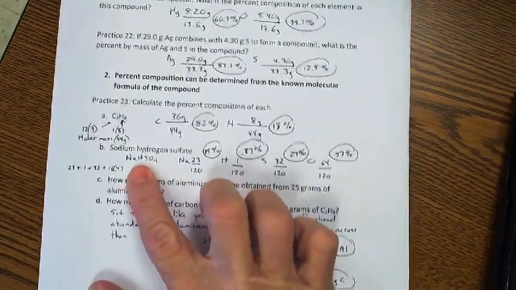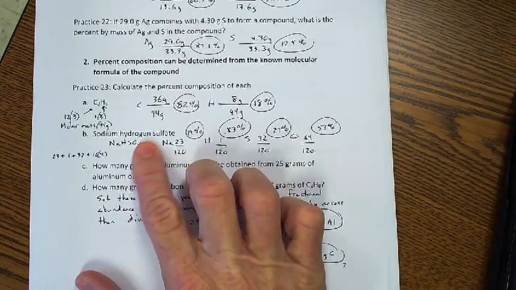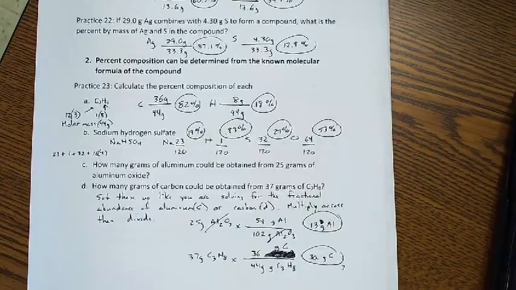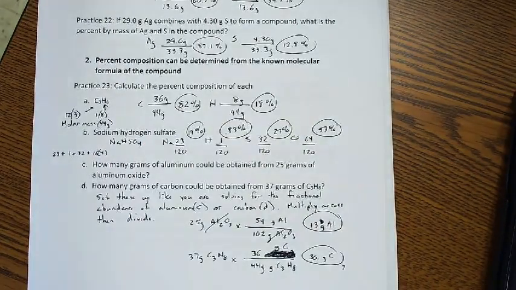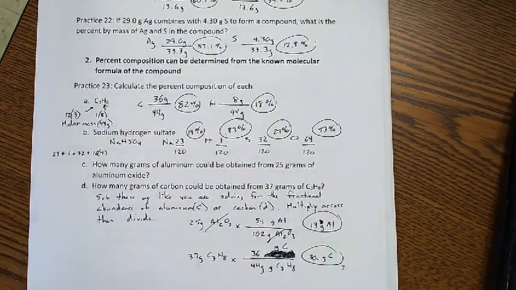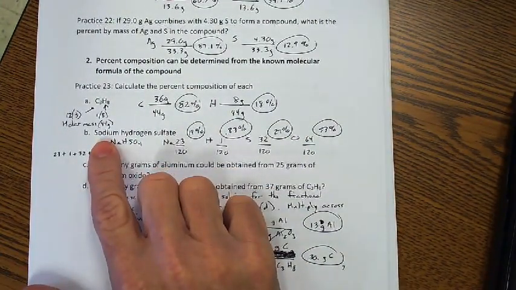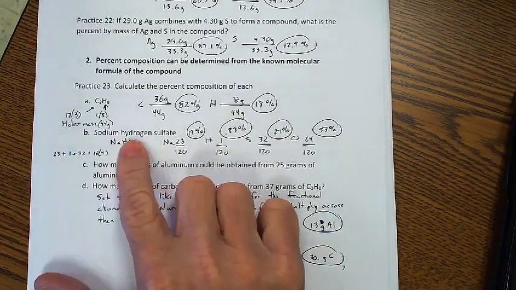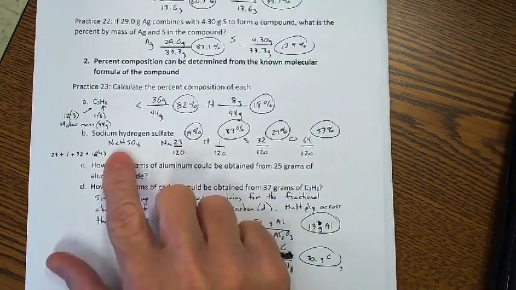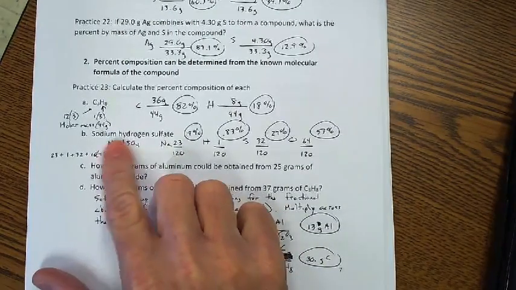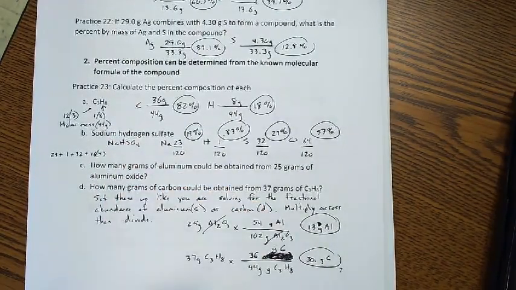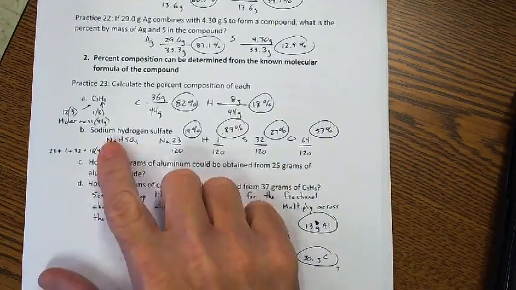If they don't give you the formula for it, you're going to have to put it together. That should be easier to do this year because you don't have to memorize what hydrogen sulfate is. You can look it up. So sodium has a +1 charge. Hydrogen sulfate is a polyatomic ion that is HSO4 with a -1 charge. You do have to cross the charges to put it together. You get NaHSO4.